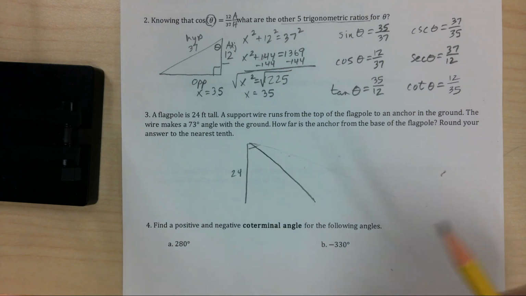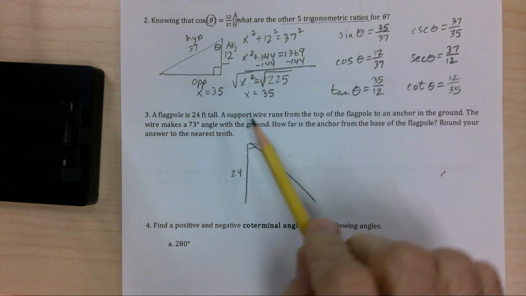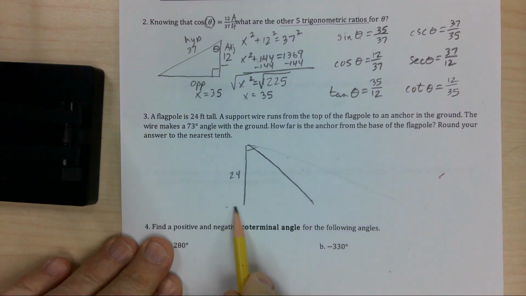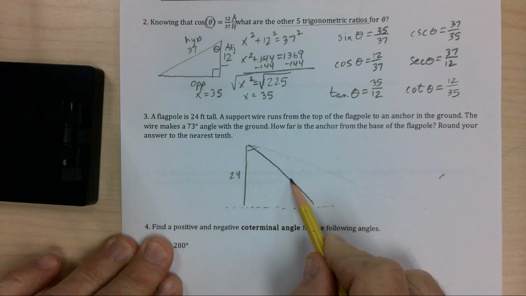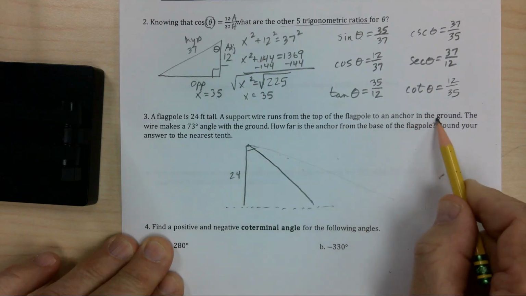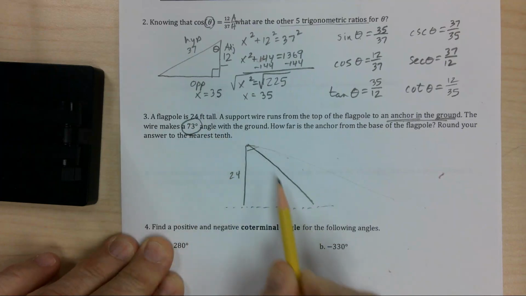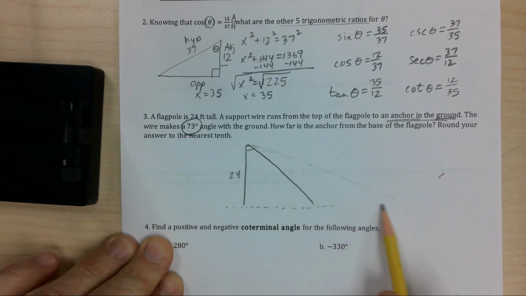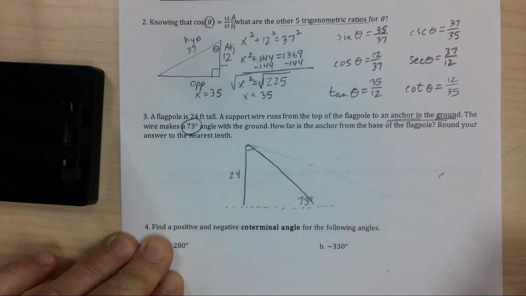All right, so just to get this started, a flagpole is 24 feet tall. There it is. We know there's the ground here, just ground. A support wire, that's this, runs from the top of the flagpole to the ground and anchors on the ground. It makes a 73-degree angle. Now I tried a line out here, but then I noticed this would look a lot less than 73, so I want my drawing to be a little bit accurate looking, 73.